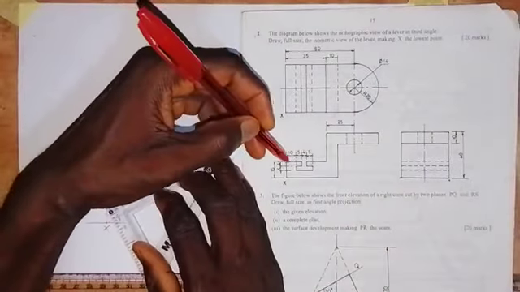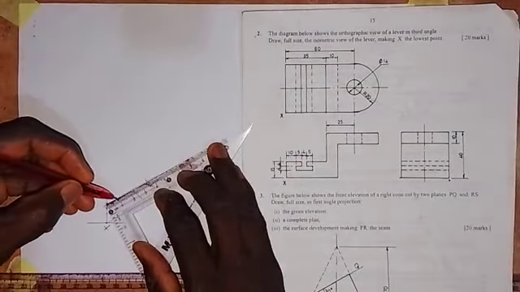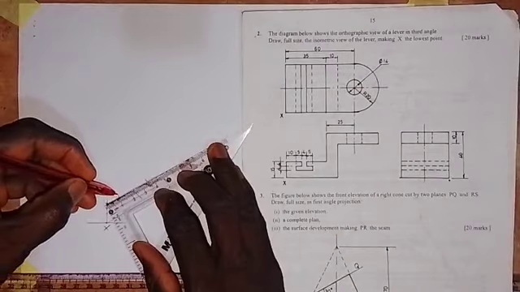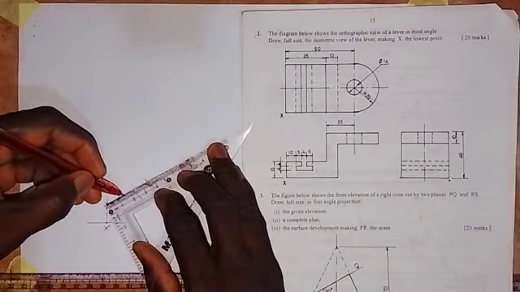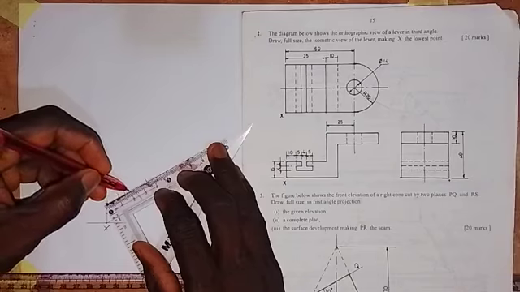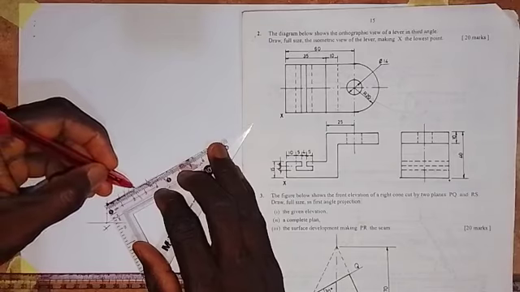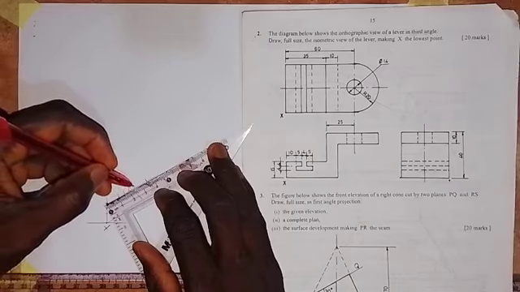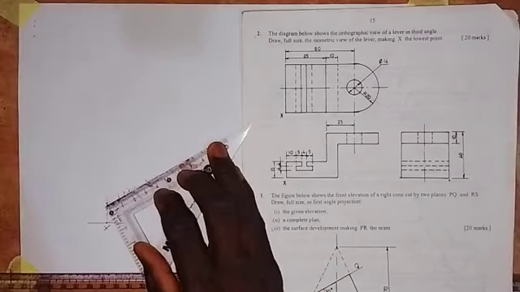From here to here is 10 millimeters. So I will take 10. So this is 10 millimeters here. Then followed by 5. So here I have 5 millimeters. And followed by 4. So this is 4 millimeters. Then we also have another 5 millimeters. So this is 5 millimeters here. So I've taken all those distances.